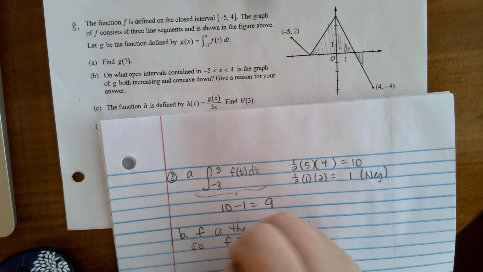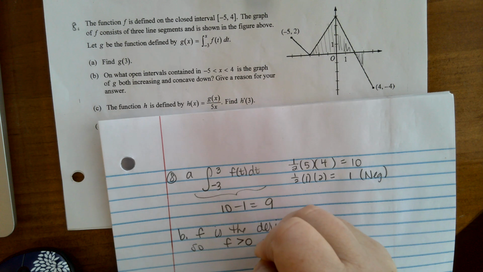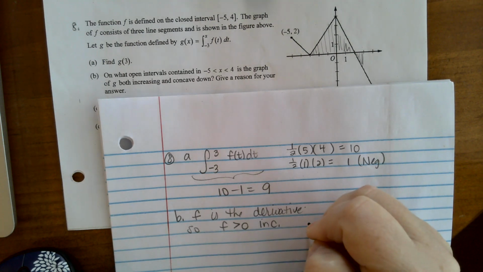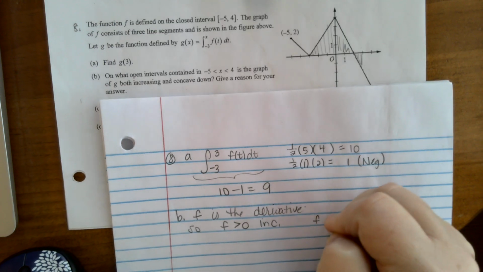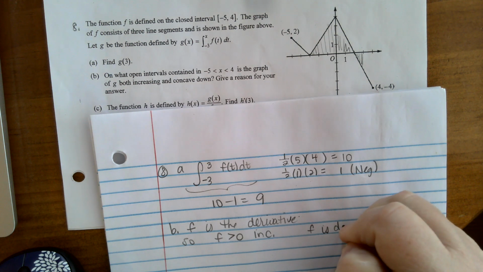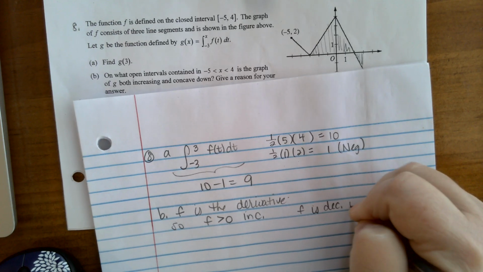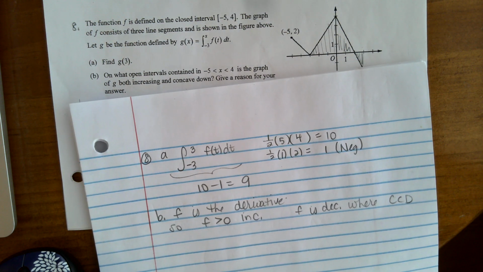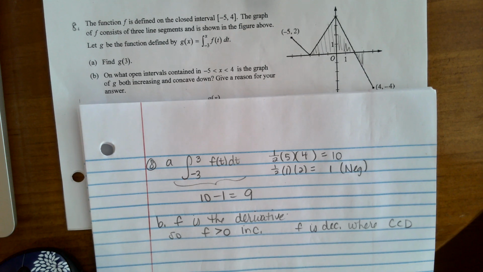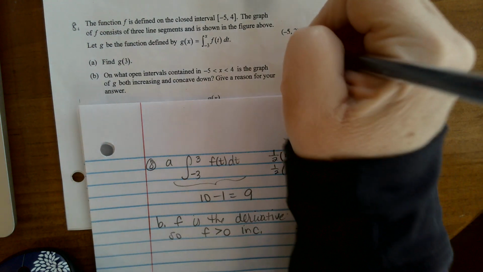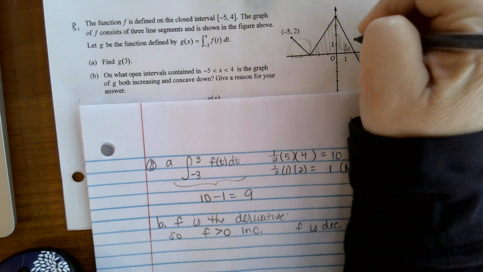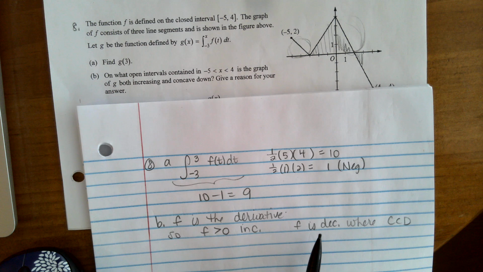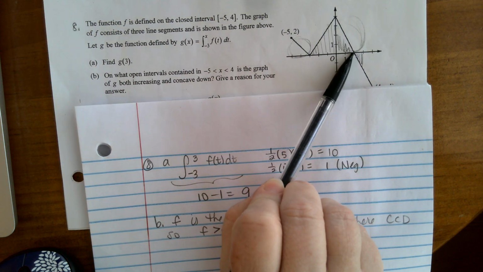So, where f is greater than 0, the function is going to be increasing. Okay? Where f is decreasing, that will be where g is concave down. So we need to look where f is positive and decreasing. Well, it's positive and decreasing right here, and it's positive and decreasing right here. Your derivative is positive on the top, and it's decreasing in those two sections.